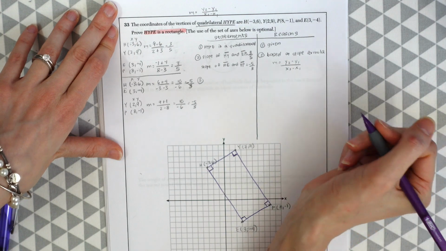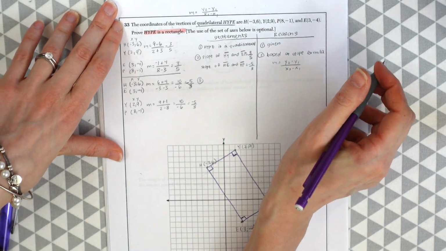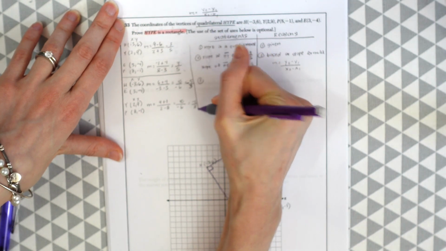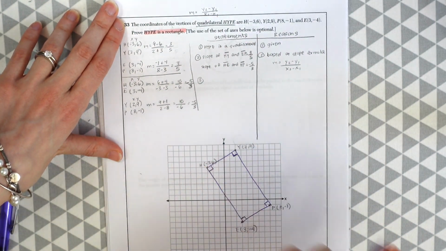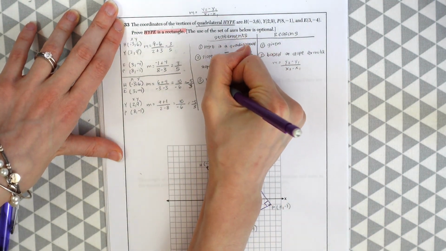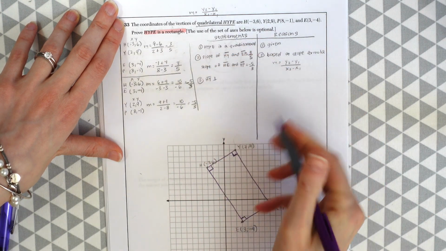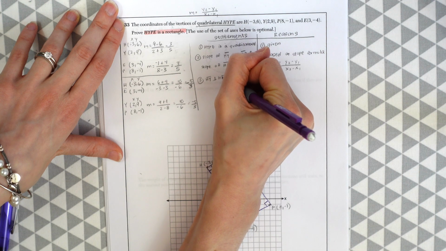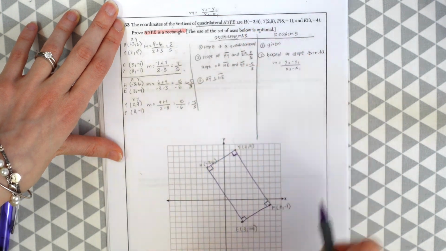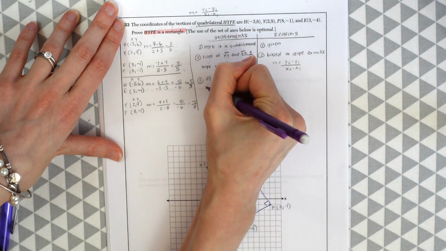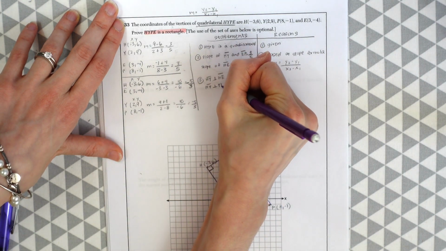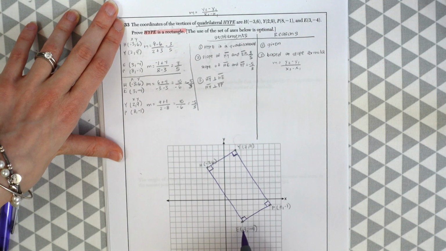So next we can start saying when things are perpendicular to each other. All these lines are perpendicular to each other, right? So we know that HY is perpendicular to HE. We also know HY is perpendicular to YP.